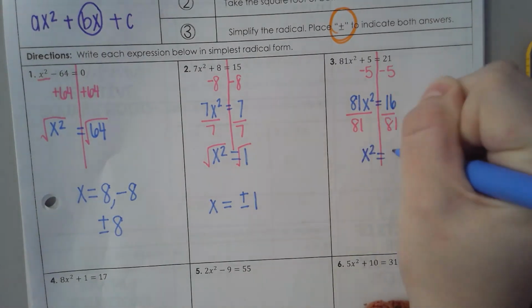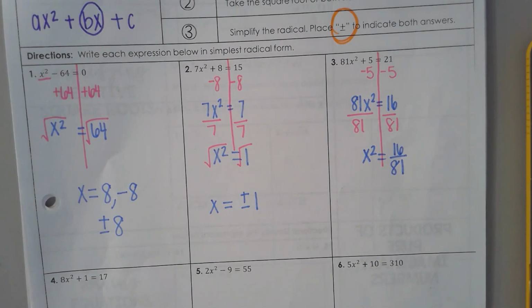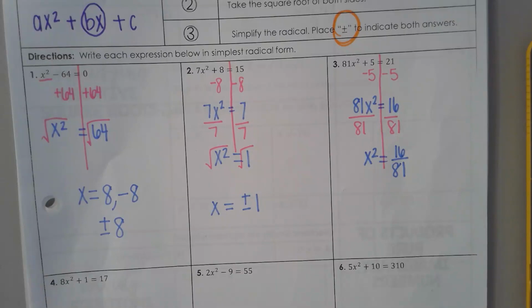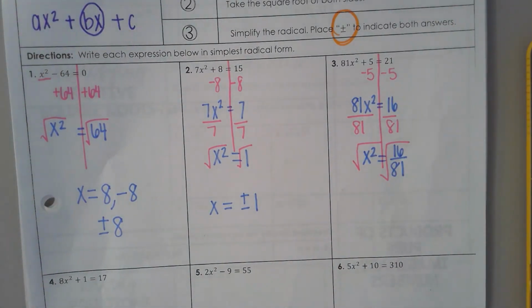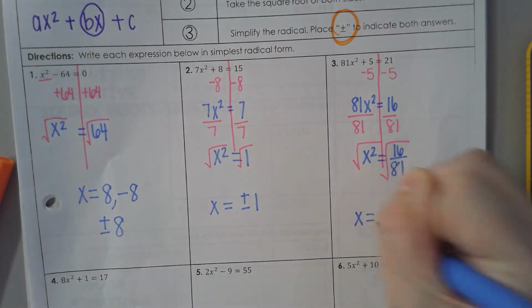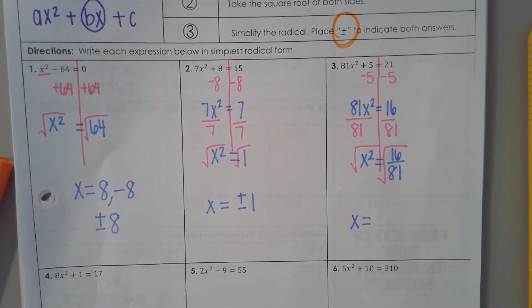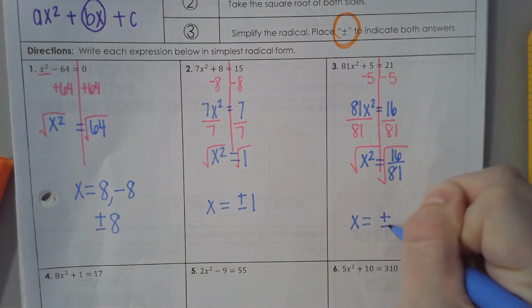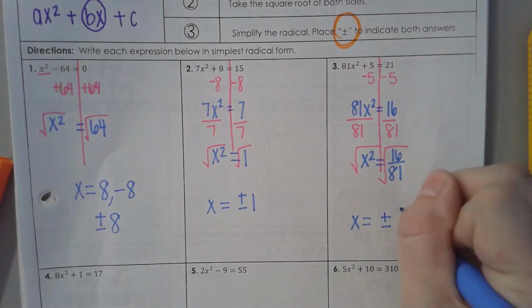X squared equals 16 over 81. And then you can take the square root like we did with the fractions on the first page. So it's x equals plus or minus what? 4 over 9.